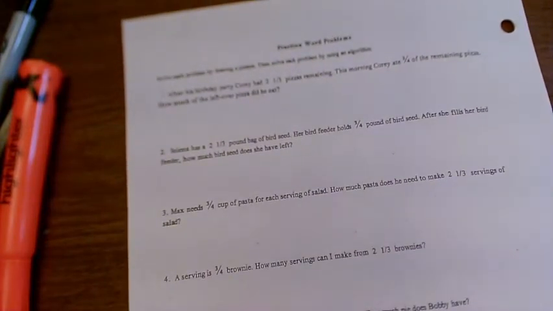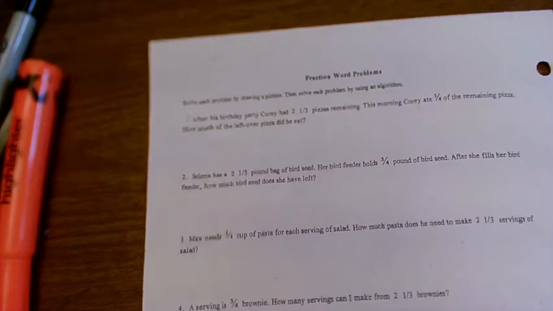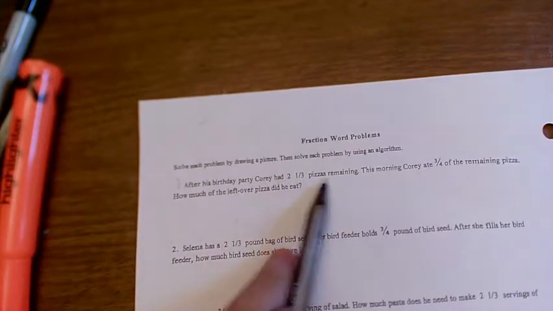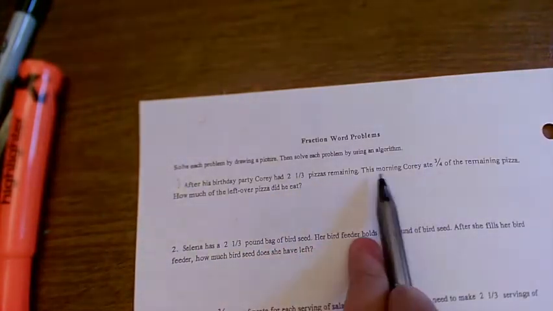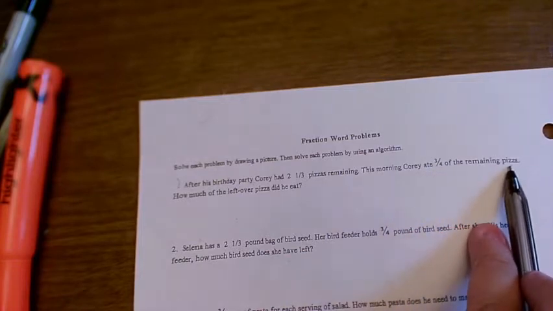So you should notice all of these problems have to do with 2 1/3 and 3/4. So just to show you that there are several different ways that you can use the same facts in order to do problems. Okay, so with number 1, after his birthday party, Corey had 2 1/3 pizzas remaining, and this morning Corey ate 3/4 of the remaining.